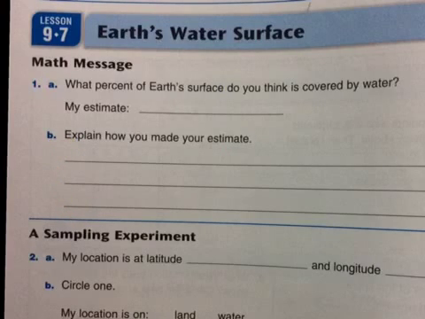Take a look at the big oceans, such as the Pacific Ocean, the Atlantic Ocean, the Indian Ocean, the Arctic, the South Sea, and estimate. Give us an estimate just by looking at a world map.